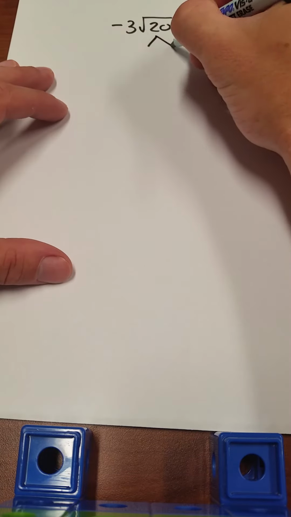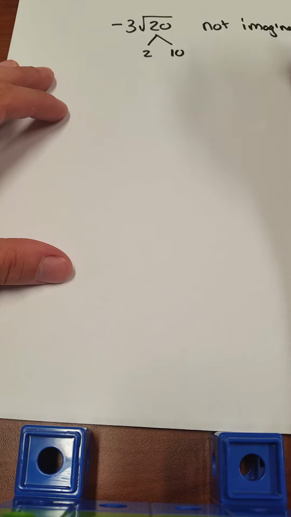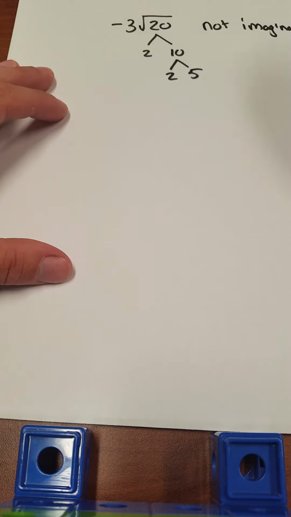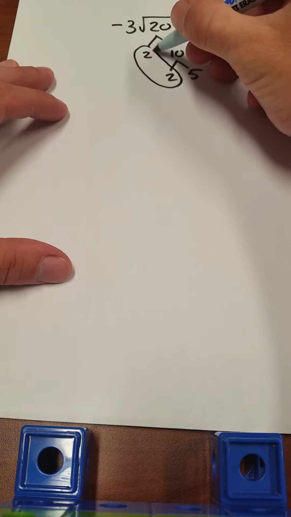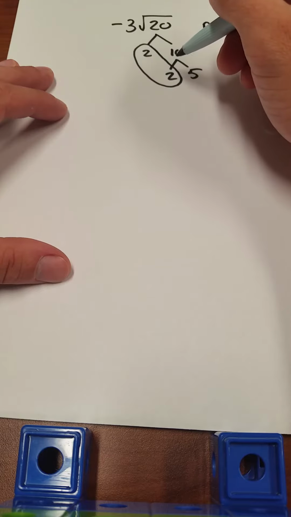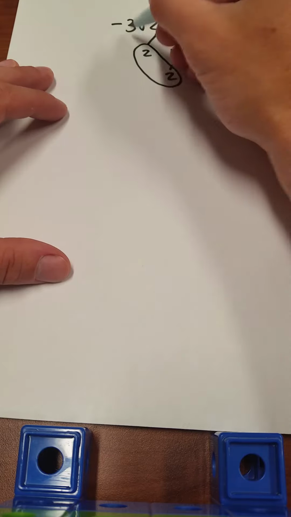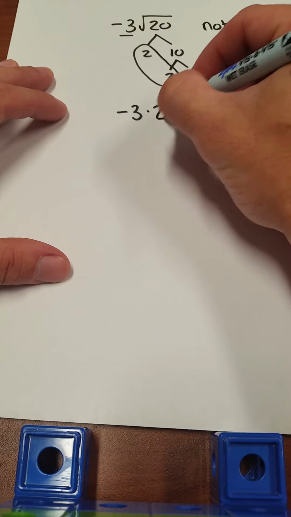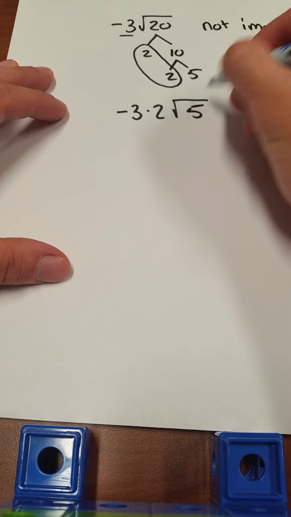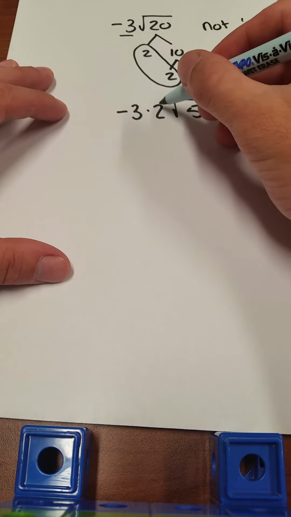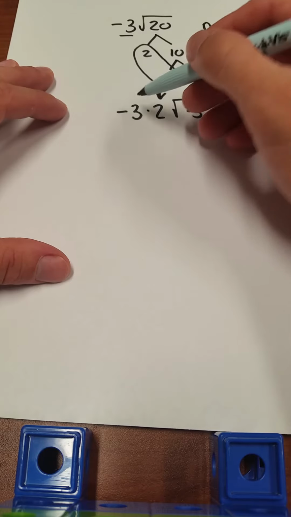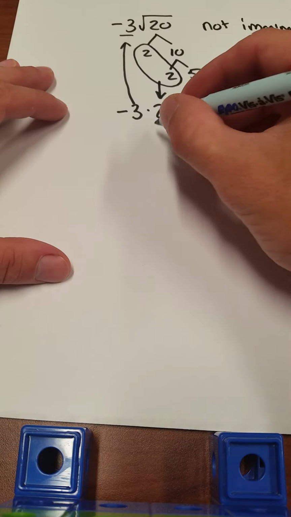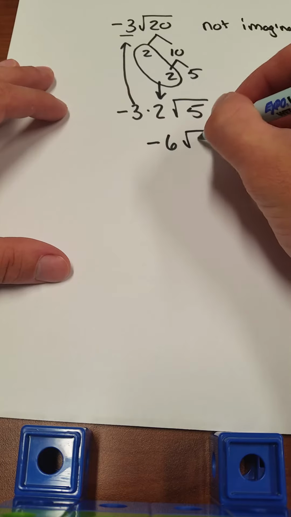So what we're going to do is take the 20 and break it down into 2 and 10. And then 10 breaks down into 2 and 5. Circle your pairs. So that means the 2's pair up. Now, this is what's kind of interesting with this problem. There's already a number sitting on the outside, and I'm bringing out a 2 with it. So it's -3 times 2, and then the square root of 5 is still underneath. Well, we need to multiply these two numbers together. The 2 is coming from the pairs, and the -3 is coming from the thing that was already sitting out in front. All right, so -3 times 2 makes -6 square root of 5.